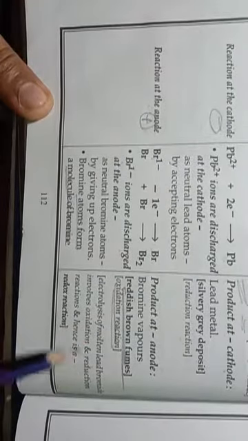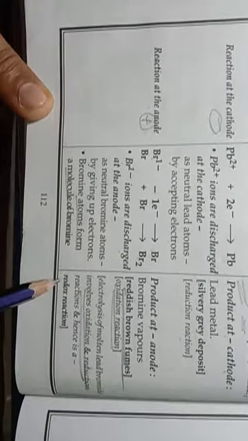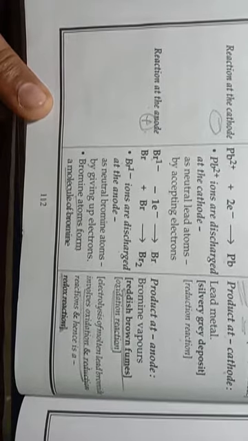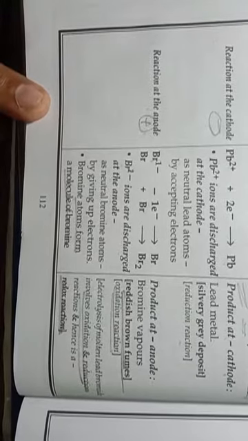Electrolysis of molten lead bromide involves both oxidation and reduction, so it is a type of redox reaction. Okay students, so the electrolysis of lead bromide is a type of redox reaction because both oxidation and reduction take place simultaneously. Thank you.